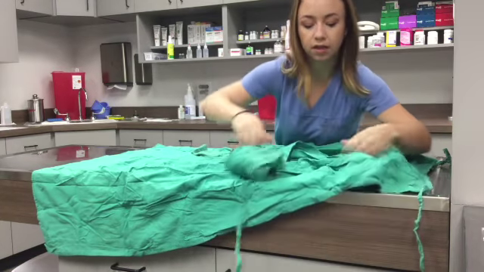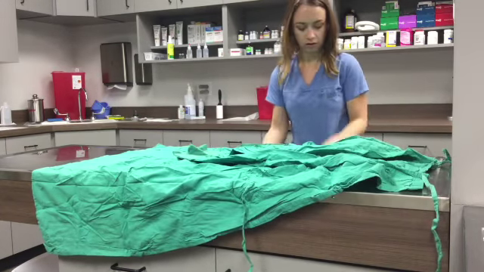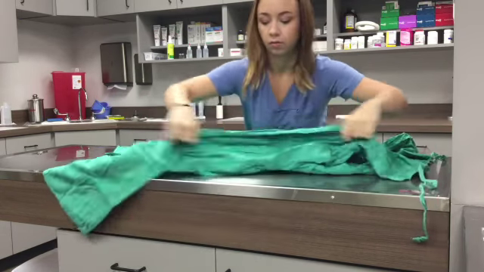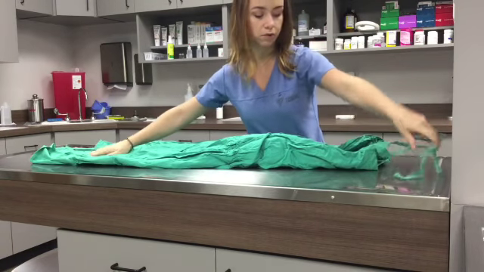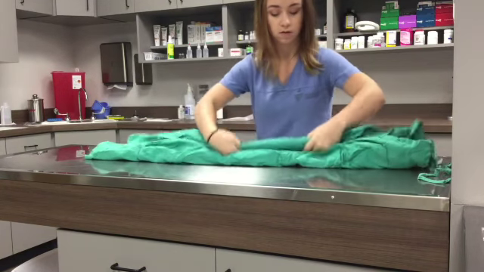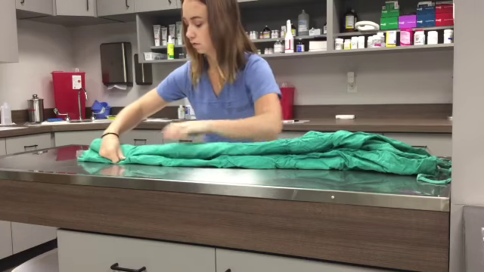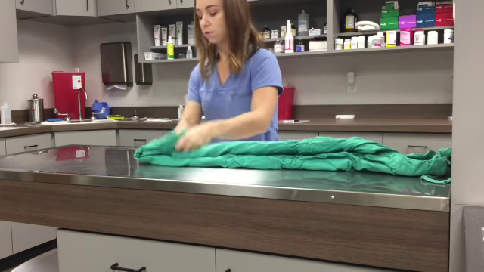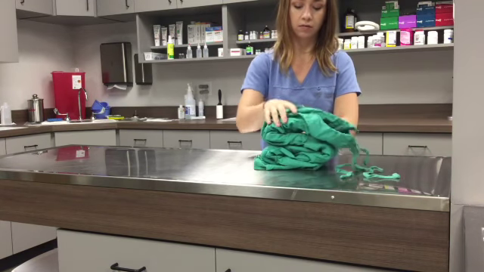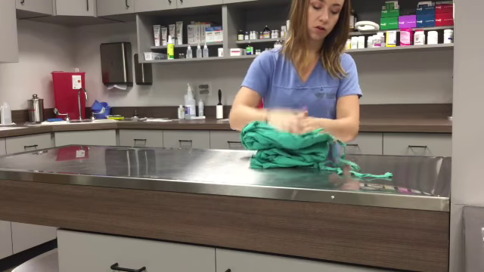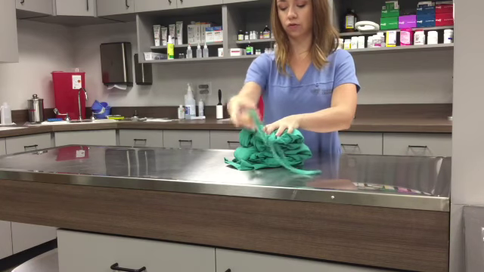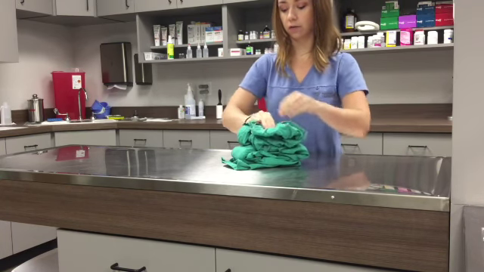So you get the sterile side up, and then you fold it inwards. So both sleeves come in, all the ties come in. I fold each side to the center, making sure that there are no loose ties except for the ones at the top. And then you fold it one more time to the center, and then you fold it into itself. And then you start to accordion fold it so that it's easy to pull apart. And then at the very top, you just want to make sure that the neck piece is available to grab and that these ties are available for you.